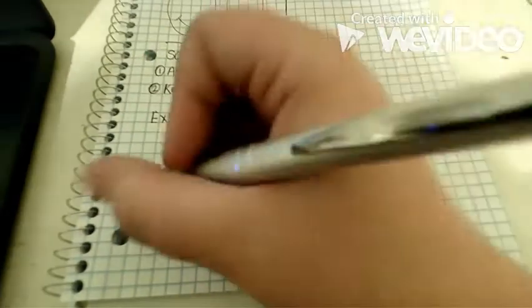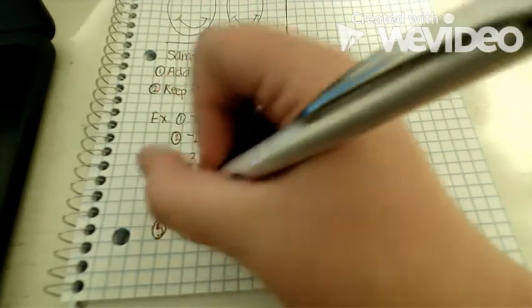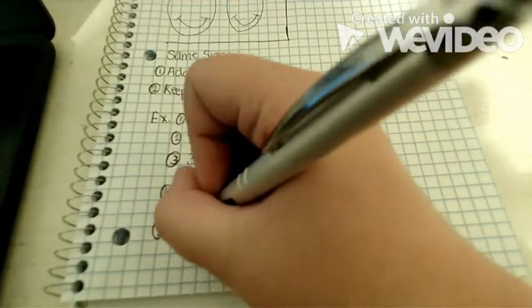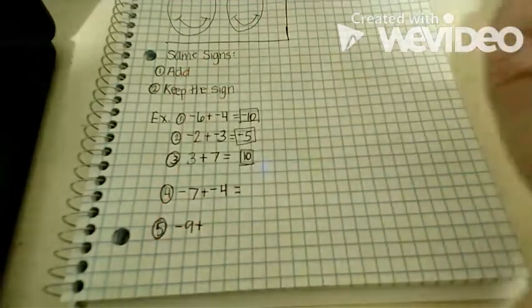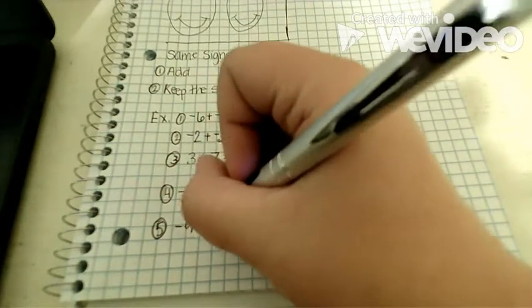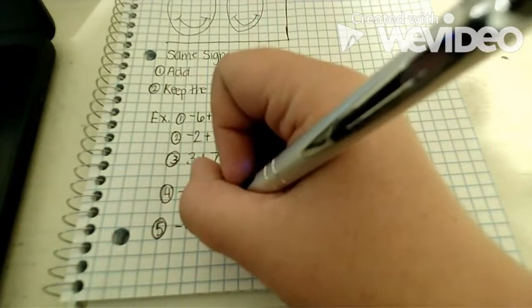The fifth one is going to be negative 9 plus negative 3.